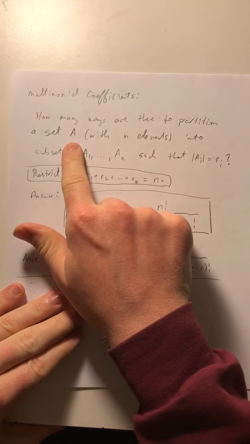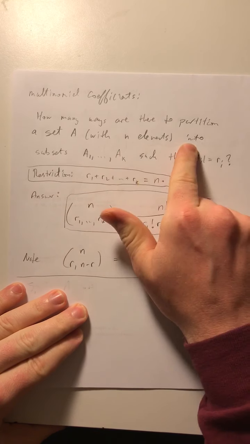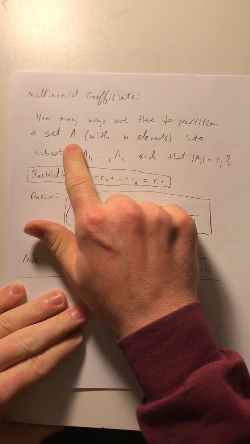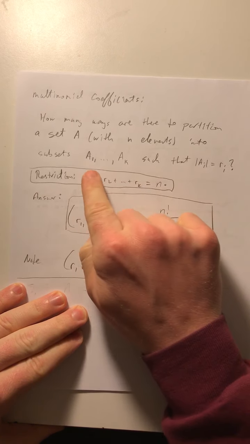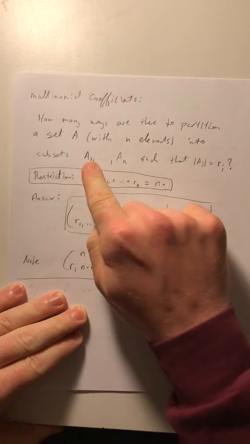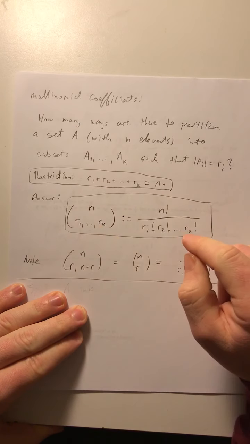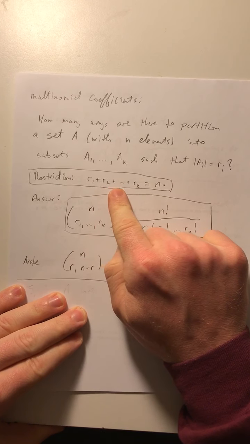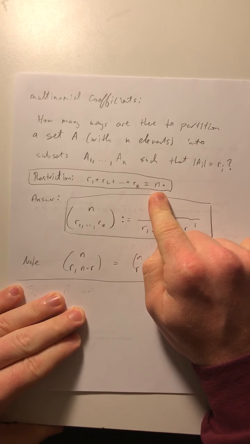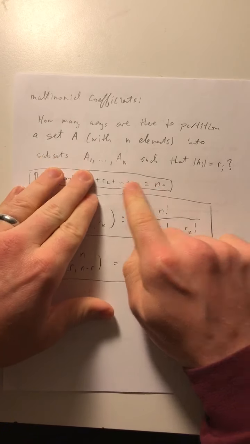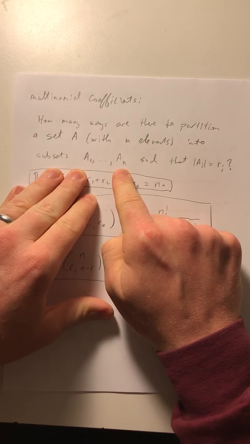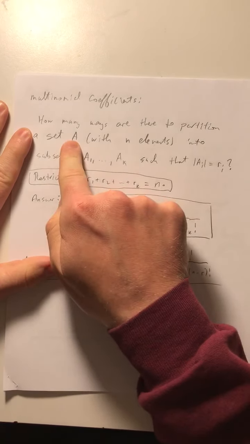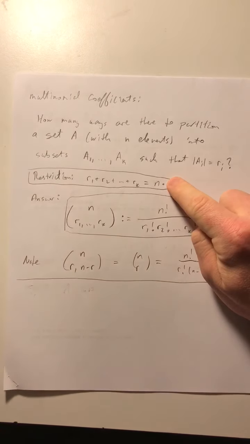So I have a set A with n elements, and I want to partition A into k subsets, and I want A1 to have R1 many elements, and I want A2 to have R2 many elements, etc. How many ways are there to do that? Well, of course, there's a restriction: R1 plus R2 plus R3, etc. has to add up to n. If it's a partition, I'm taking A and splitting it up into these disjoint sets, then the total number of elements among these sets has to add up to n. So here's a restriction.